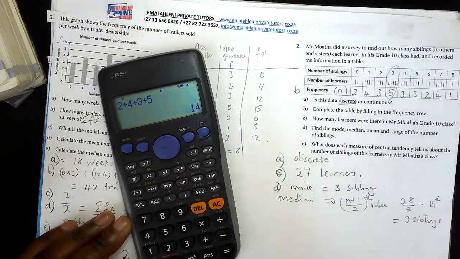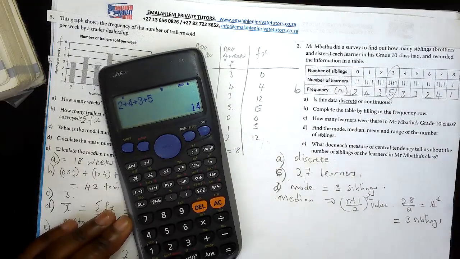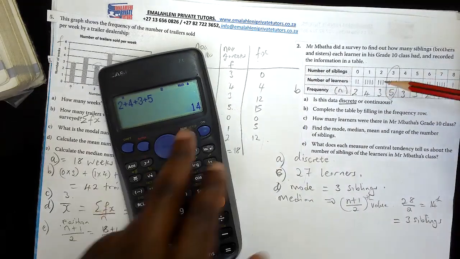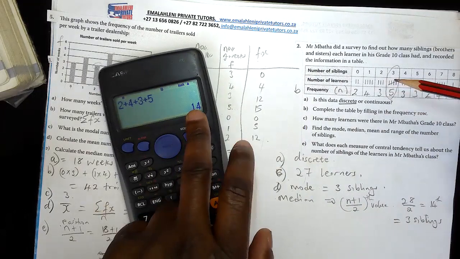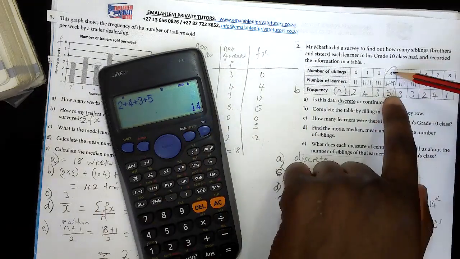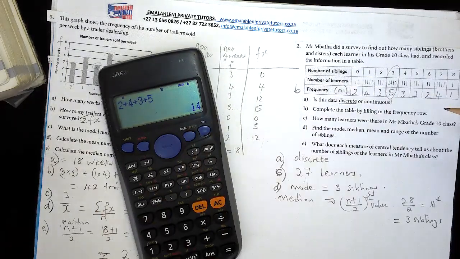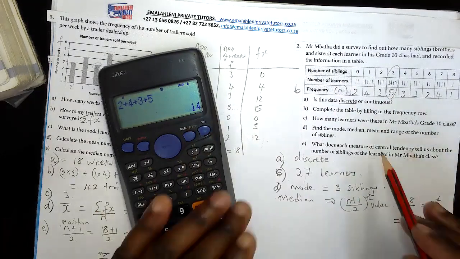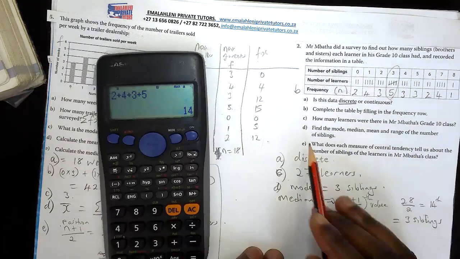And remember here how we are working our median. We are working backwards because we need to find where we find our n being 14. So the 14th value, where do we find it? We find it on the number 3. Okay, I'm just going to explain a bit again here.